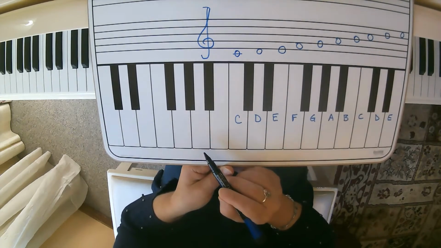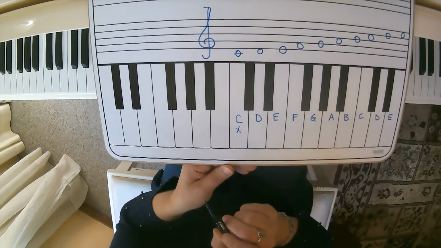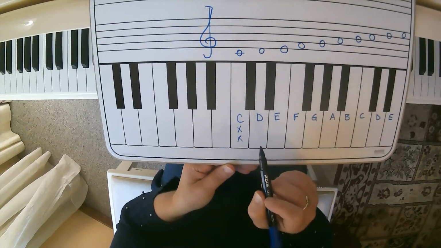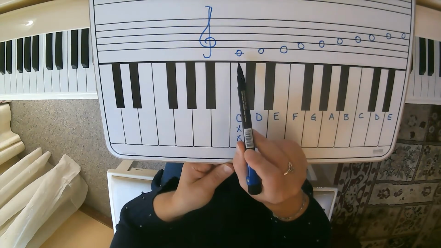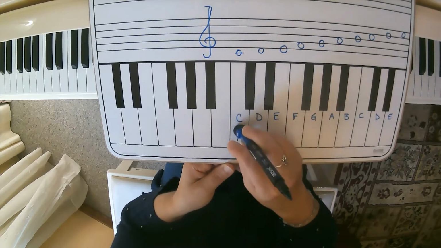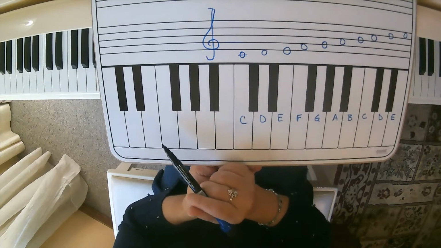Our smallest interval is unison. Unison is when we play a note and then we play that same note again. So if you have, for example, a middle C in your music and then the next note you play is another middle C, that's called unison. That's our smallest distance, it's just staying put.